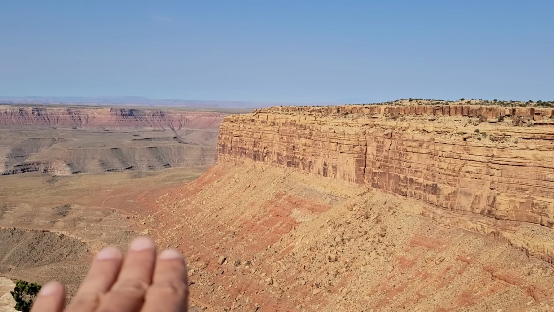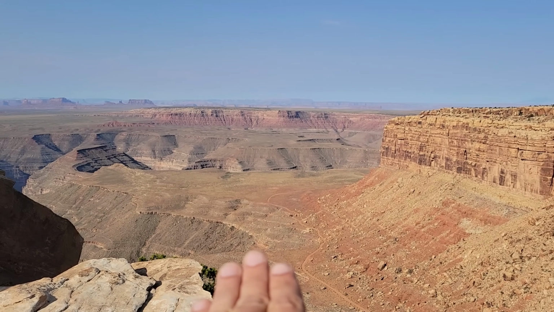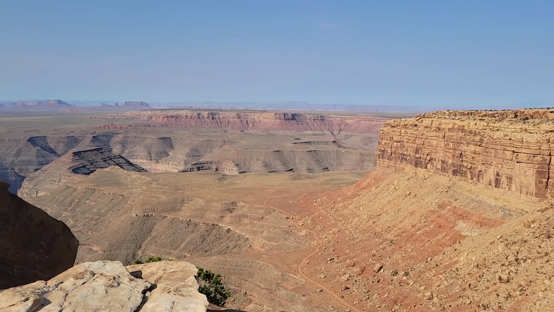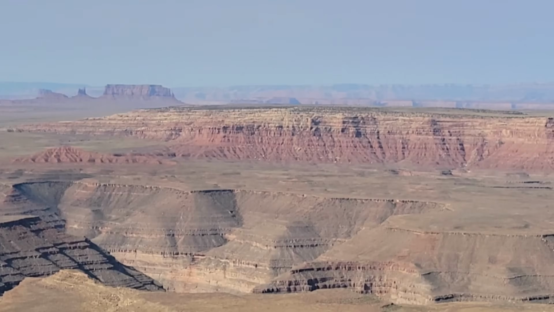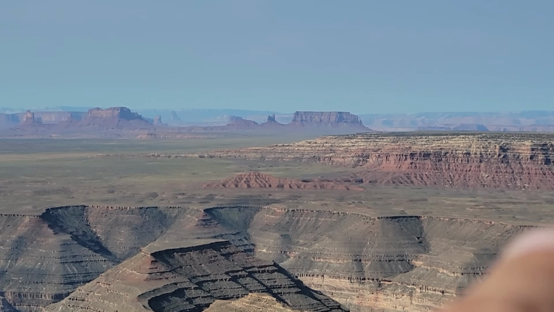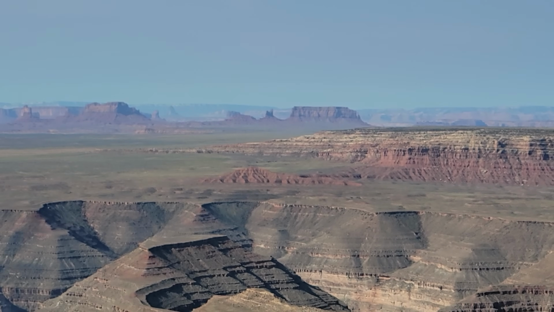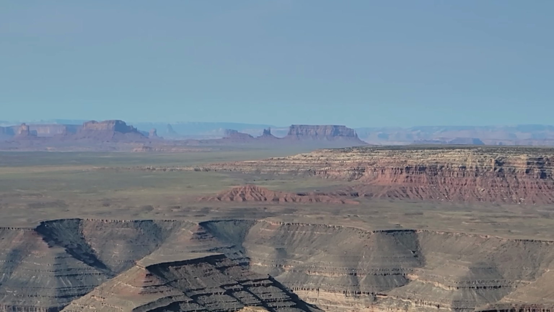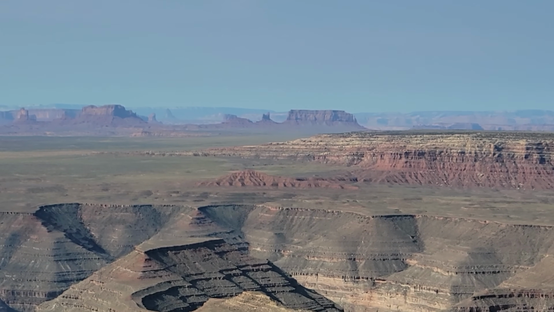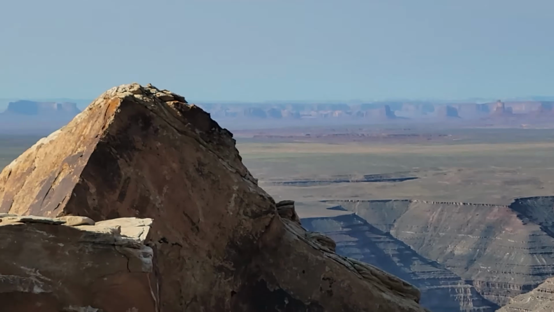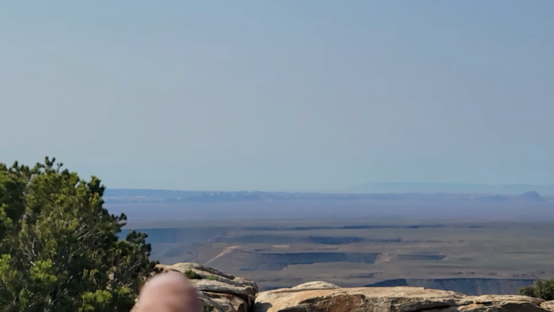So this is, I think, Glen Canyon, not the Grand Canyon, but the view is every bit as epic. And back there behind it, let me see if I can zoom into it. That's Monument Valley. I thought I would have to drive to it, but no way. I think being up here on top of this canyon is the perfect view. Now the Milky Way was off in that direction.